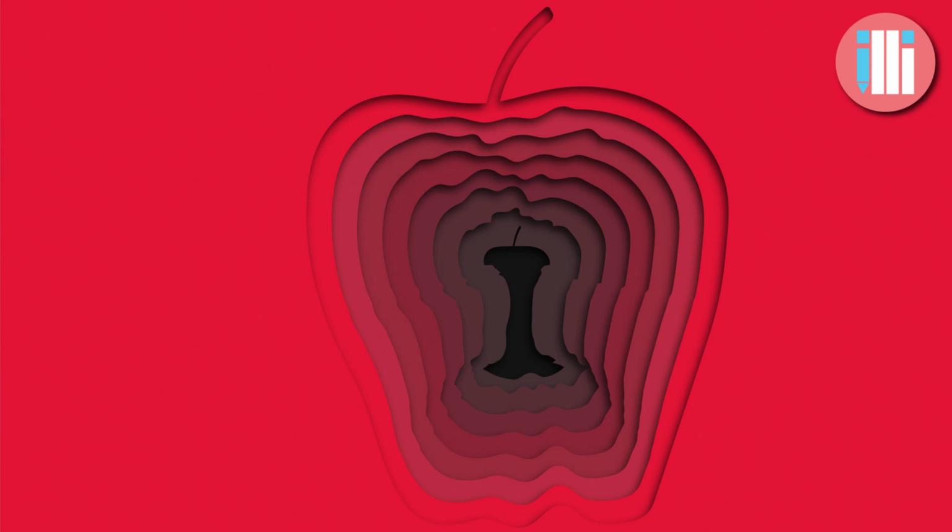Today I'm going to show you how to draw this paper cutout of an apple transitioning to an apple core in Adobe Illustrator CC. Now there's a lot of steps, that's what makes this tutorial quite long, but in the end you're going to be able to make this design completely yours and completely unique. So with that, let's begin.